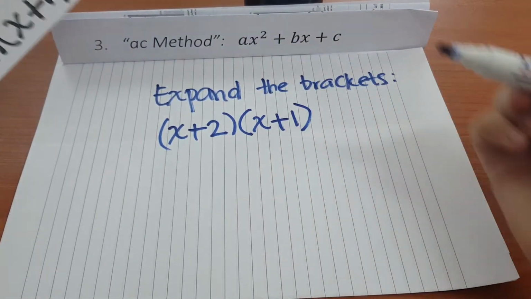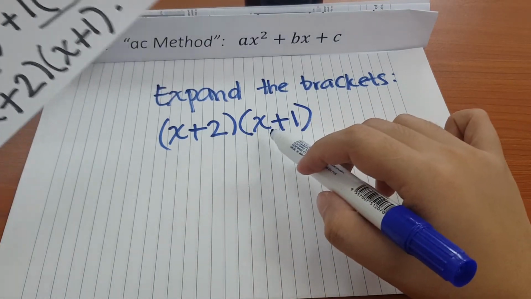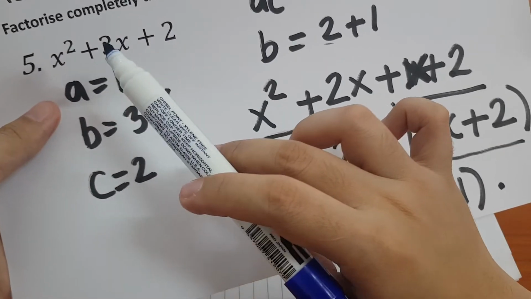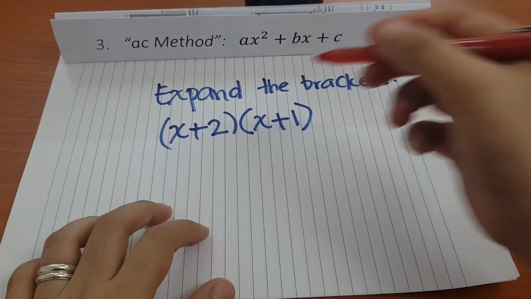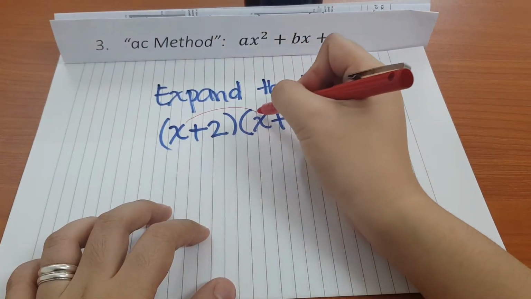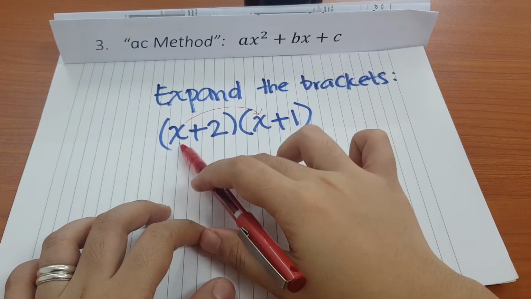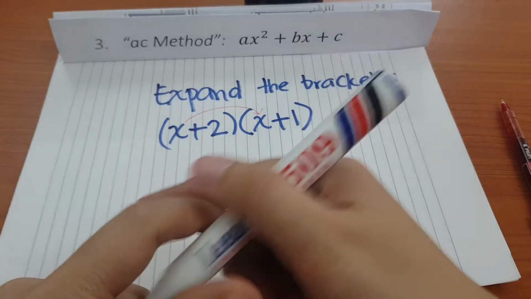So we want to know whether this is the correct factor of x squared plus 3x plus 2. How to check? All you need to do is to expand the bracket. So let's start. You start with the first and the first. You multiply that. X times x is x squared.